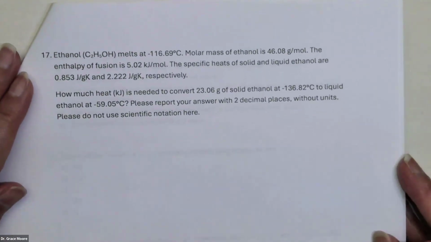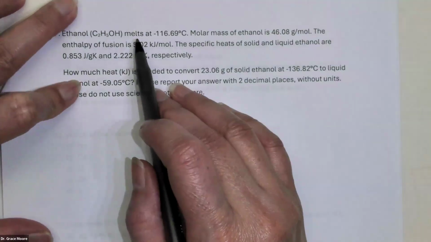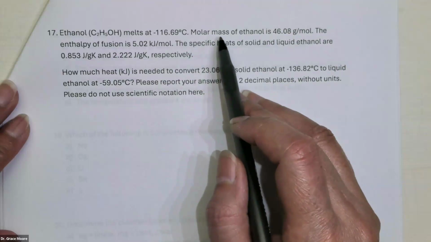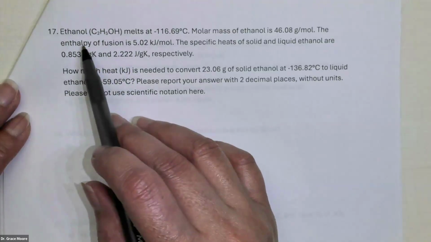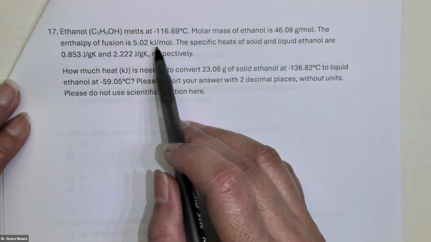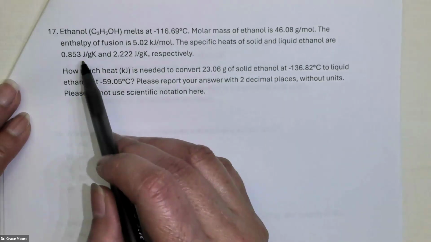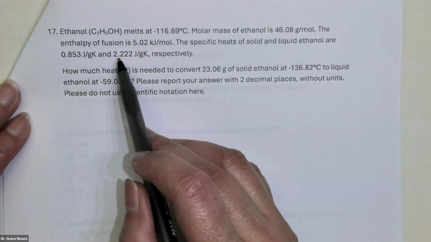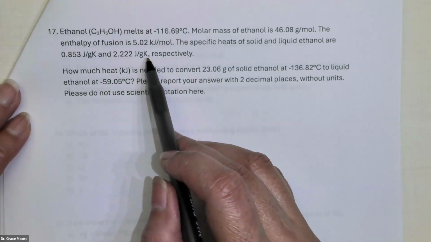All right, let's go to the next question here. The next question talks about ethanol. Ethanol, that is C2H5OH. It has a melting point of negative 116.69 Celsius. The molar mass of ethanol is 46.08 grams per mole. The enthalpy of fusion, delta H fusion, is 5.02 kilojoules per mole. The specific heat of the solid ethanol is 0.853 joules per gram Kelvin, and for the liquid, 2.222 joules per gram Kelvin.